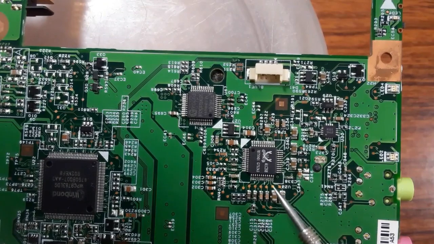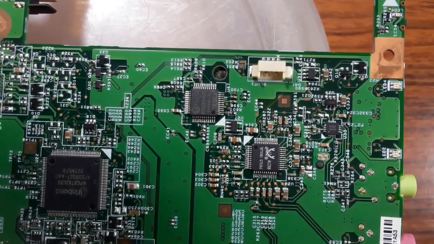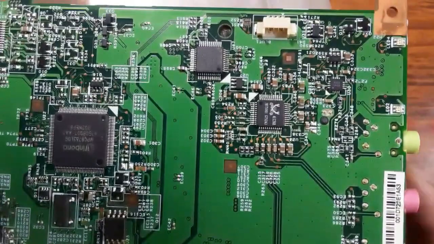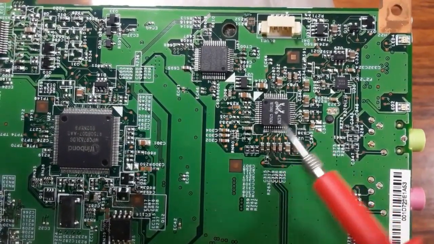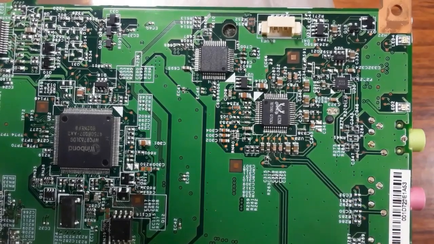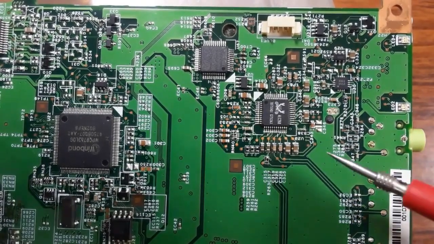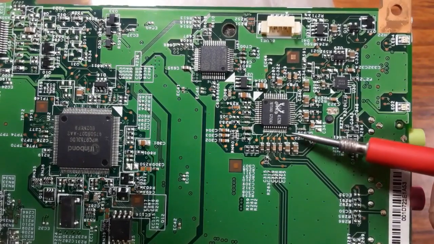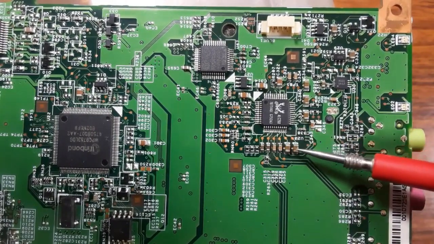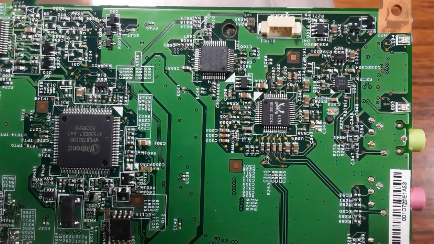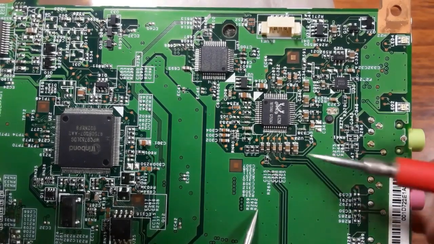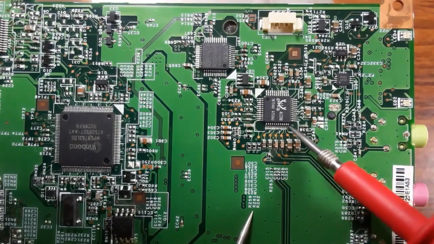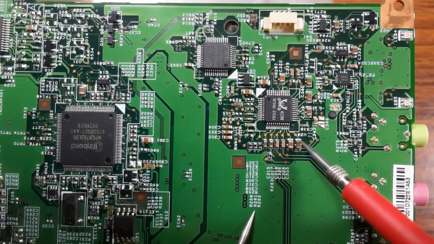So for this IC, for example, this is the audio IC. As you can see here, we have the audio jacks, and this is the IC that controls the audio. This is the Azalia codec that controls the audio. So as you can see, if you focus here, each pin here is connected to a component. Each pin here is connected to a chemical capacitor. So without using the schematic, if you focus on this IC, for example, this pin, as you can see here, is connected to this chemical capacitor.